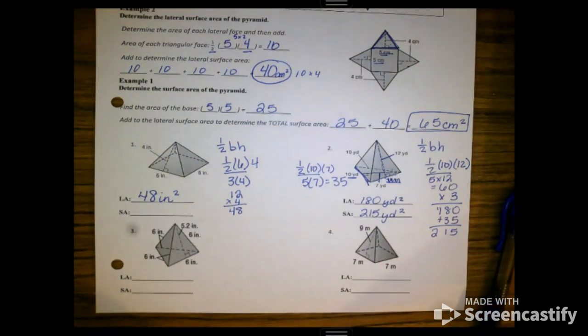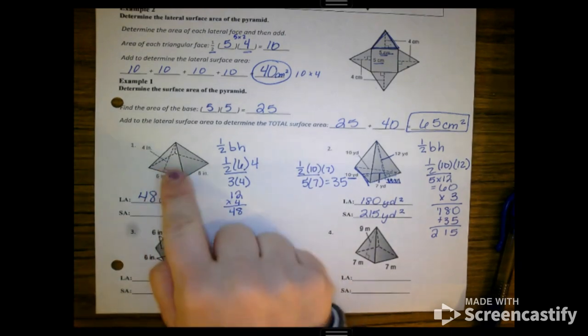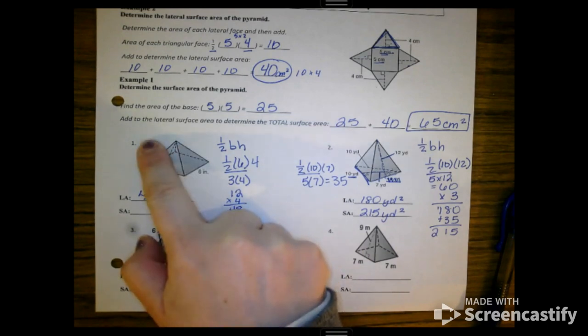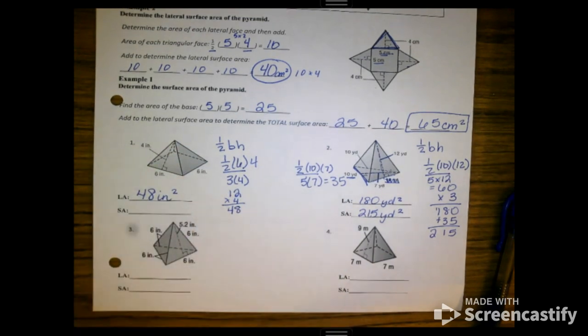The area of one triangle, Xavier, was 12. But I have 4 sides of this pyramid, so I had to multiply 12 times 4. 48. Do you always multiply by the number of sides? Yes, you just count them.